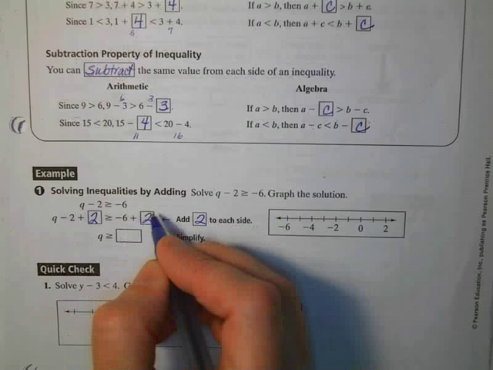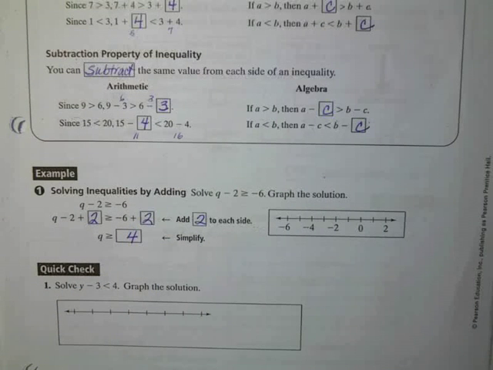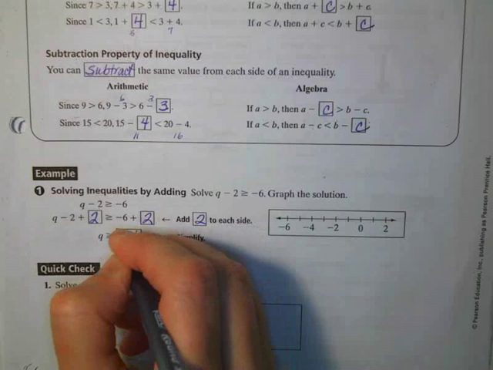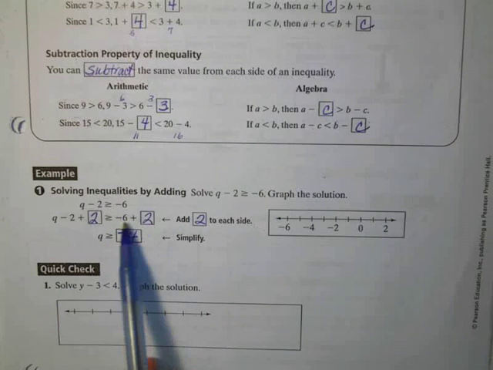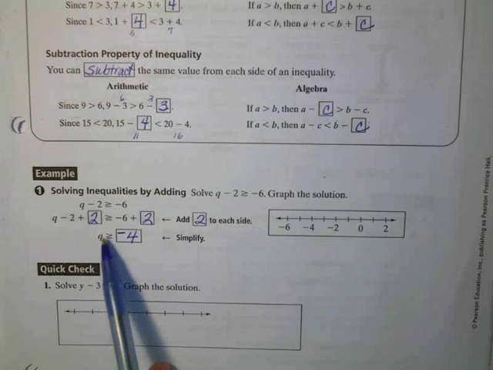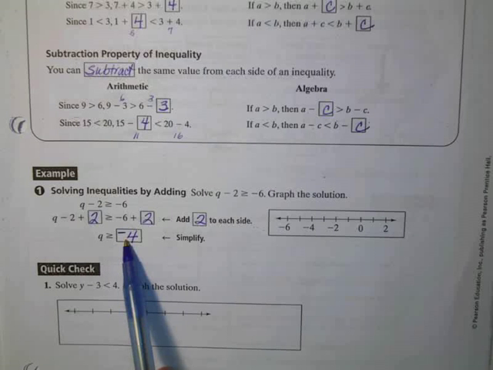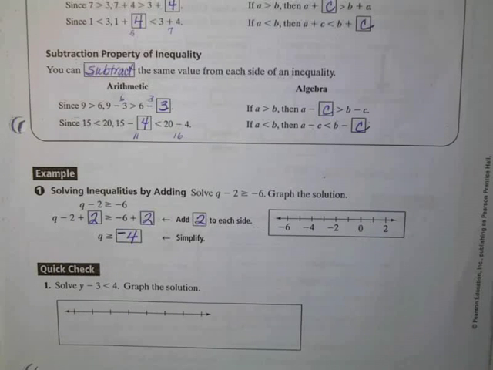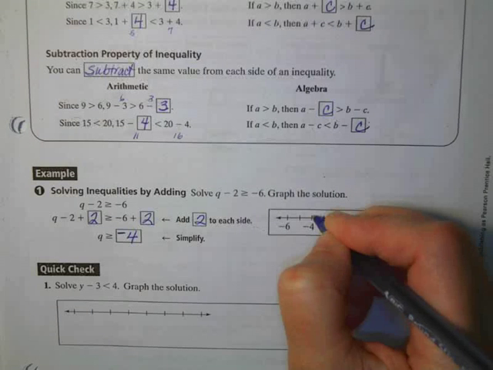Negative 6 plus 2, remember, since signs are opposite, you subtract absolute values. 6 minus 2 is 4. Then you give that answer a negative sign because negative 6 has the greater absolute value of these two numbers. So it tells you that Q is greater than or equal to negative 4. So all numbers equal to negative 4 and greater than negative 4 make this true.